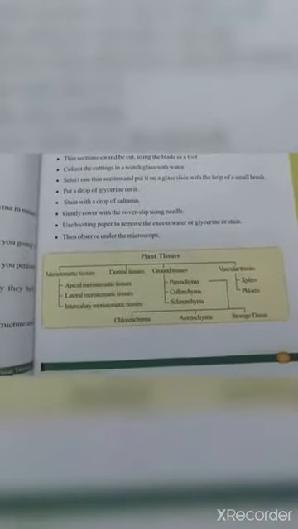Now we are going to discuss these tissues and observe the figures of these tissues in our textbook. Look at this figure. Meristematic tissues. Figure 6. LS of shoot tip. If you take the LS, meaning longitudinal section of the shoot tip, there is a chance to see apical meristematic tissues.